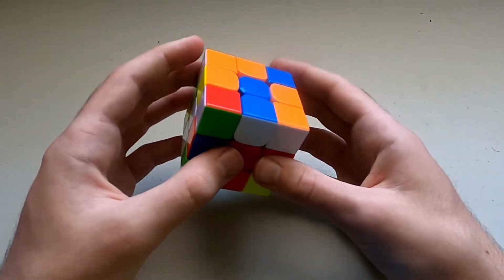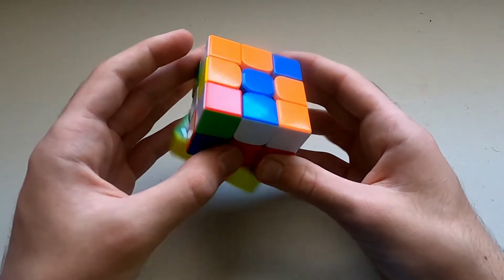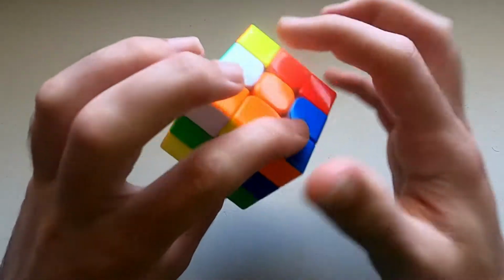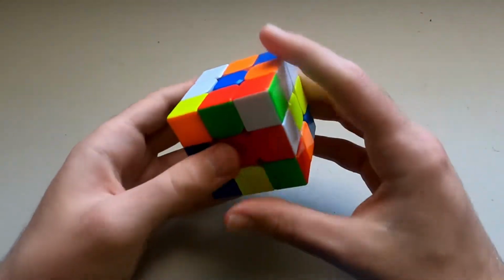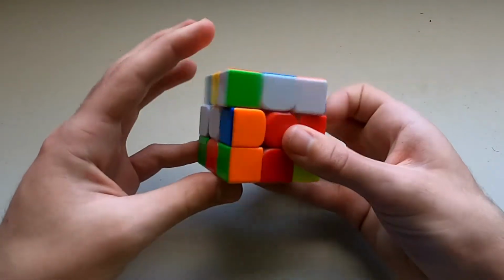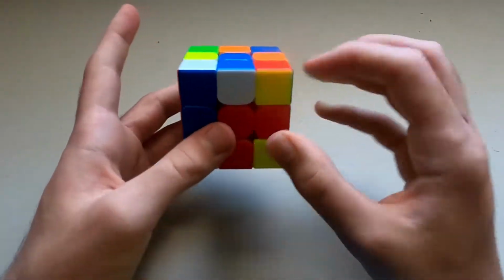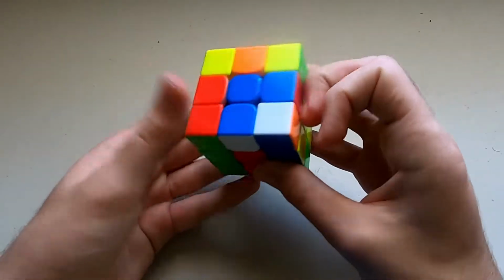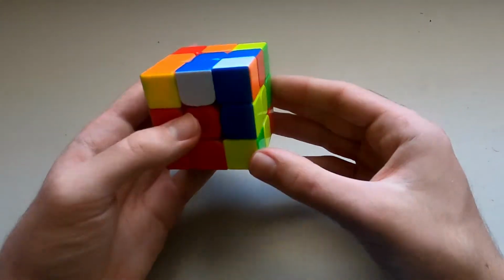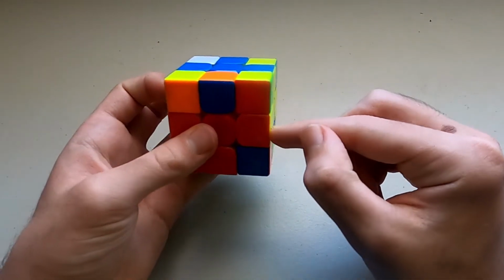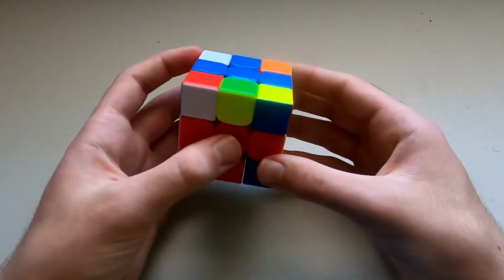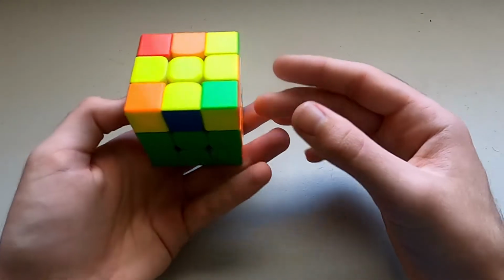And then this pair, I found this pair in inspection, so this corner and this edge. So I went straight into that pair, and then this pair, like that. And then this edge goes here, so I just put that in, which solved this edge. So another instance of that same EOLE case.